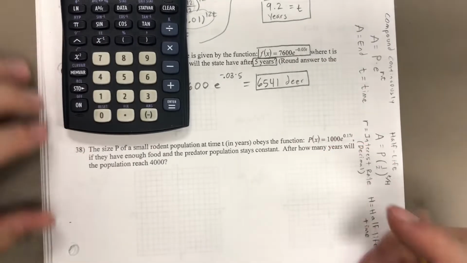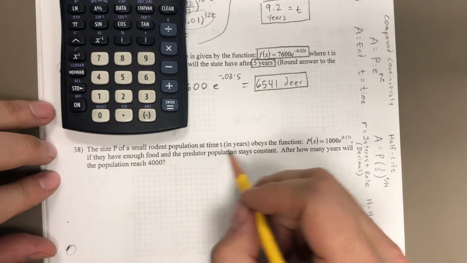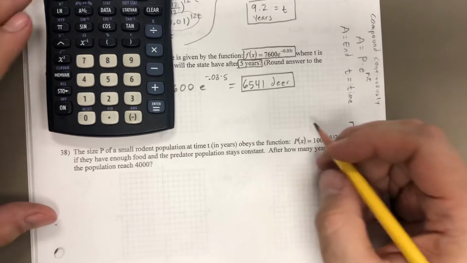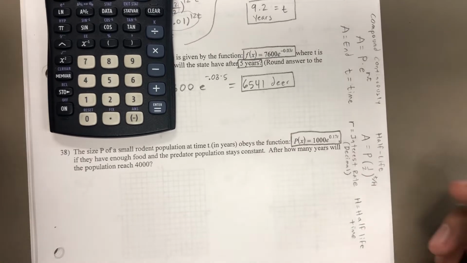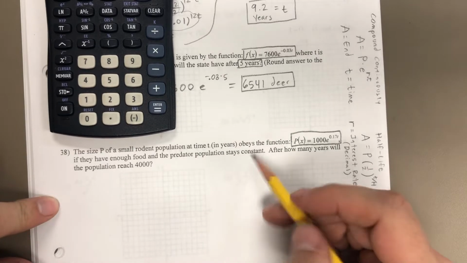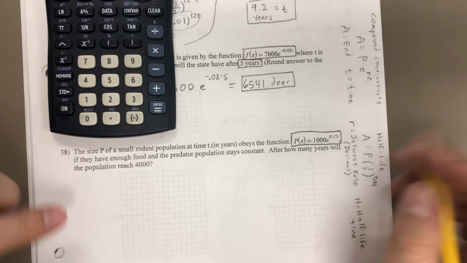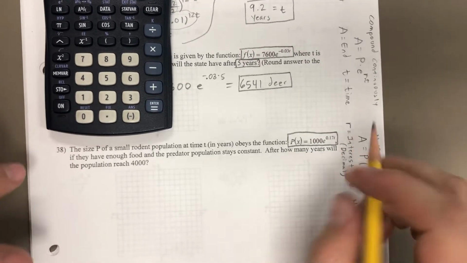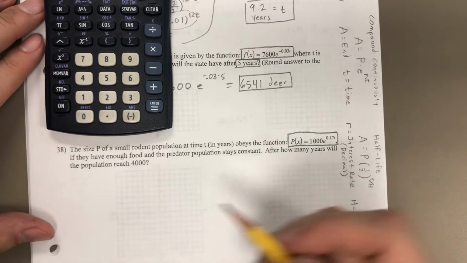Now for number 38, the size P of a small rodent population at time t in years follows this function. So again, they just give us an equation for it, so that's really nice. We don't have to make one up. If they have enough food and the predator population stays constant. So that's just a little bit more that they're adding on to the function there for little qualifiers and parameters. After how many years will the population reach 4,000?